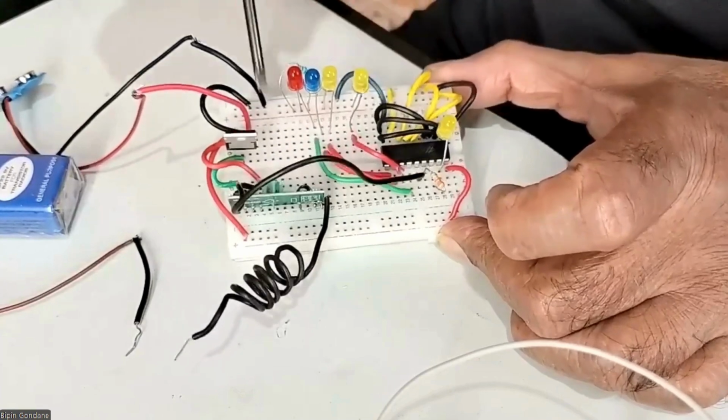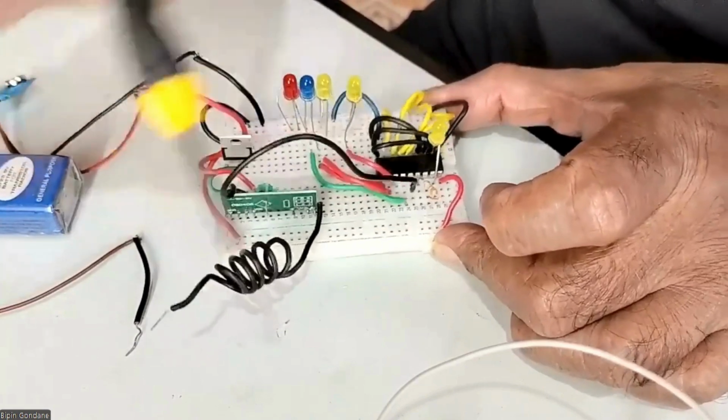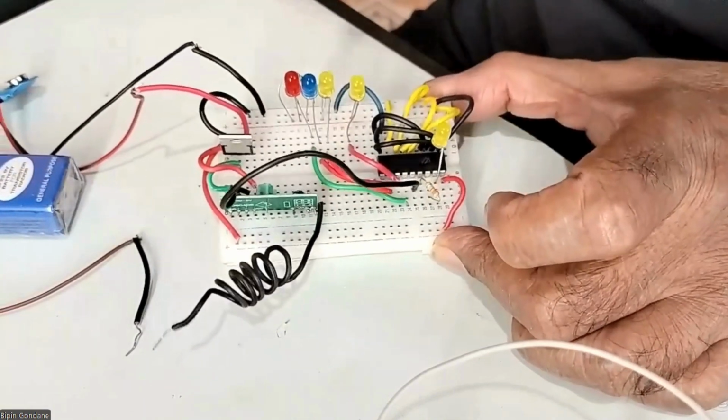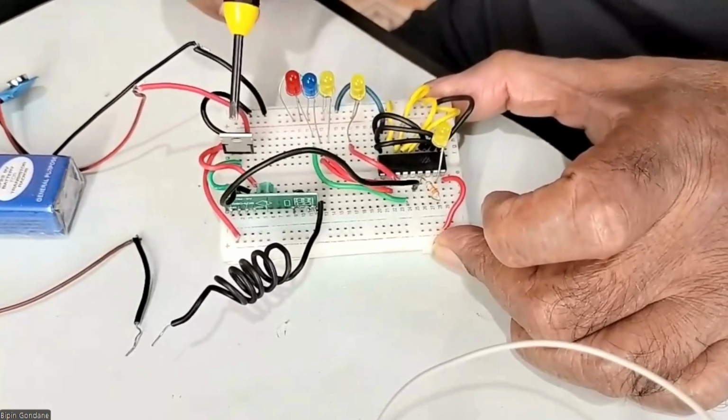So this is the encoder, and this is your receiver. The receiver has an antenna. I have connected a small wire here. In the transmitter also we can connect a wire. Why? Because if you put an antenna, the distance will be more.